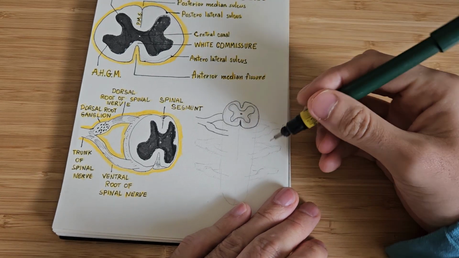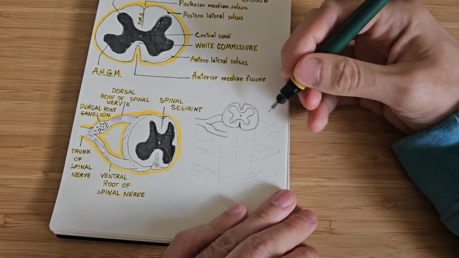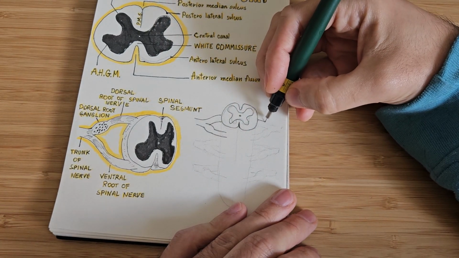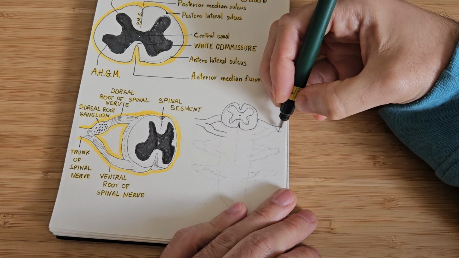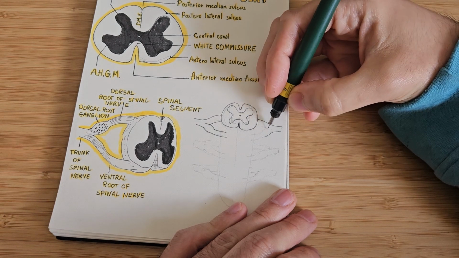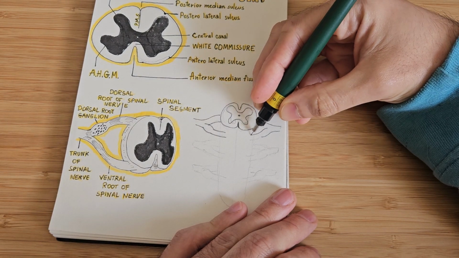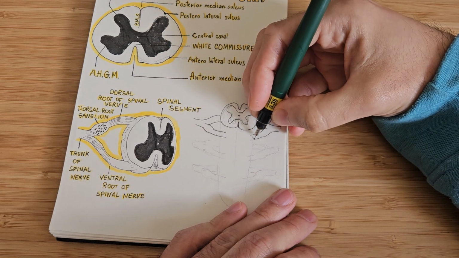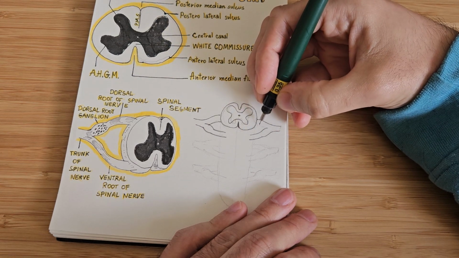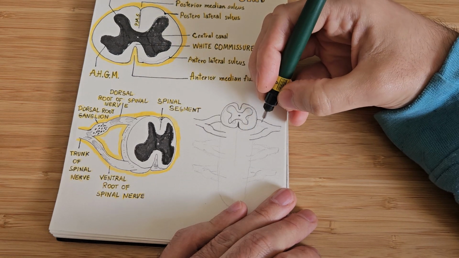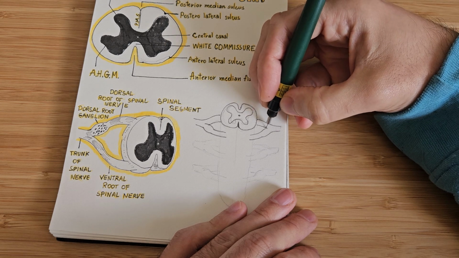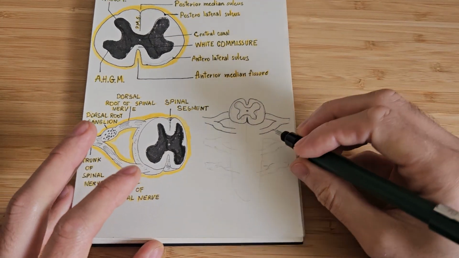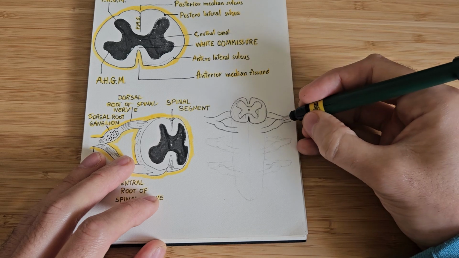And this will repeat successively downward. So always remember that the dorsal root ganglion will be located on the dorsal root of spinal nerve before joining the anterior root of spinal nerve.